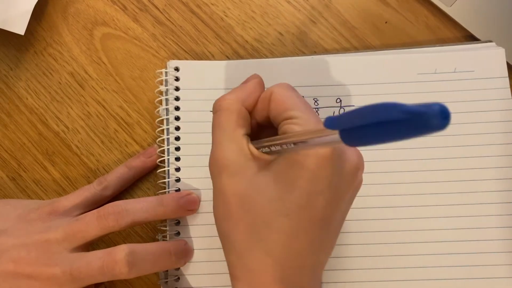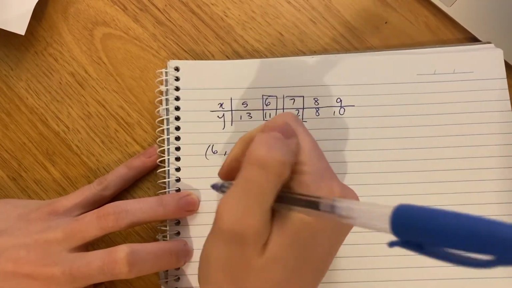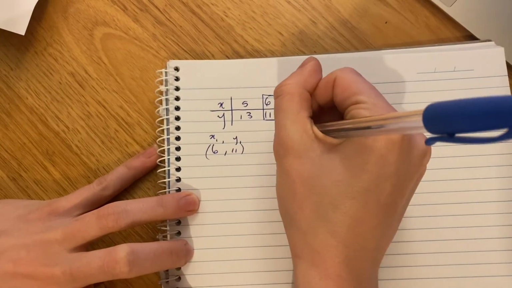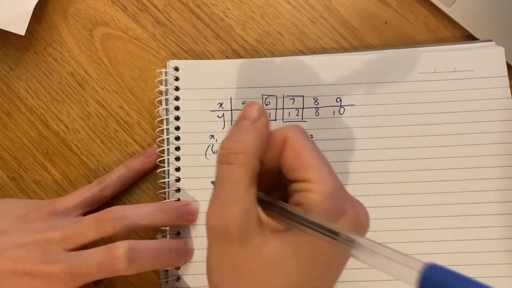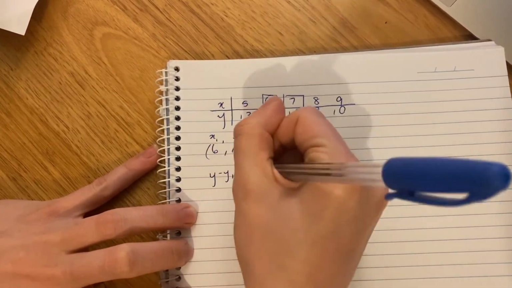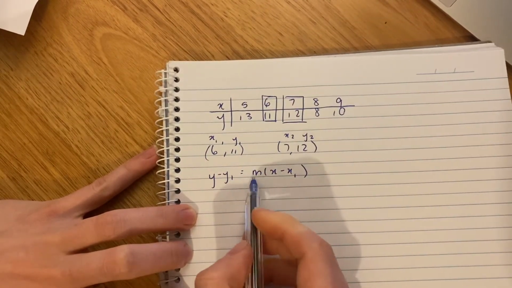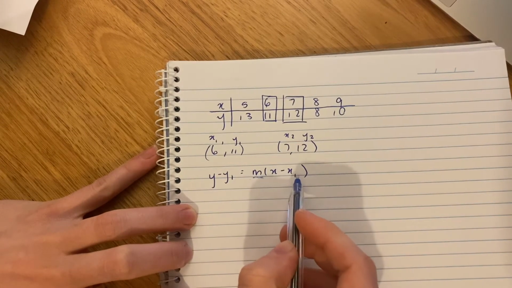The first point is 6, 11, and the second point is 7, 12. I'm going to label this first point x1, y1, and the second point x2, y2. And we're going to use the equation y minus y1 equals m(x minus x1). So m is our gradient, and y1 and x1 are the coordinates of one of our points.